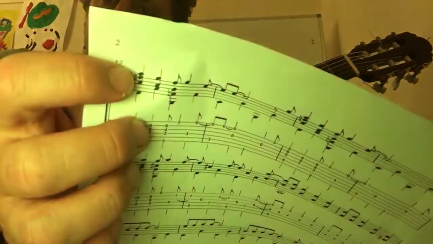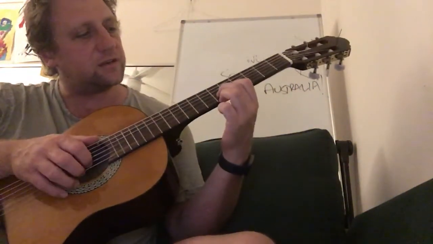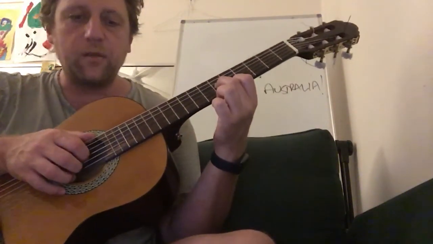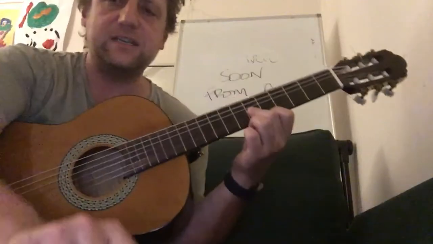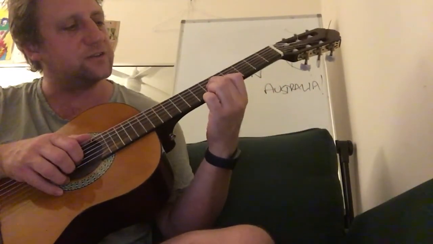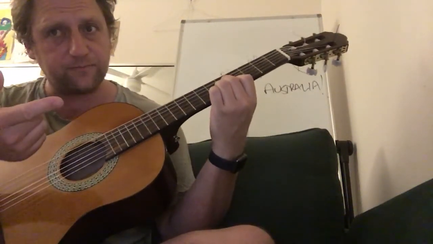So I've got a line and then 2 spaces below it. So all I have to do is go down to the same fret on the string below. But that note doesn't exist in this scale. See? So, in order to go down to a note that doesn't exist, when it's a 4th, you lengthen it.